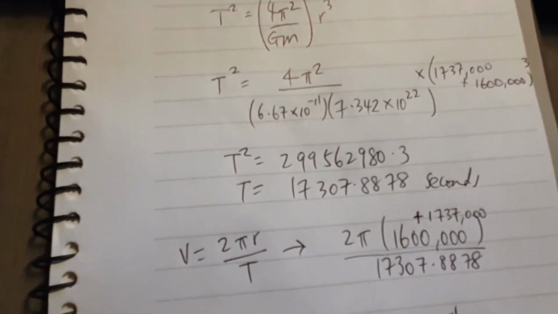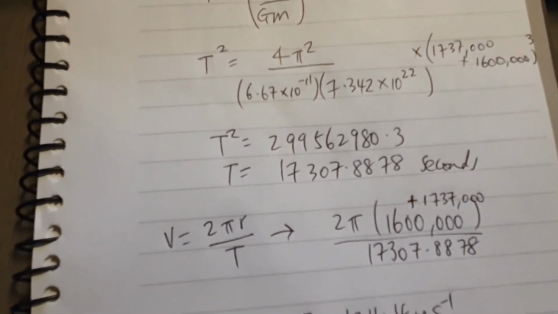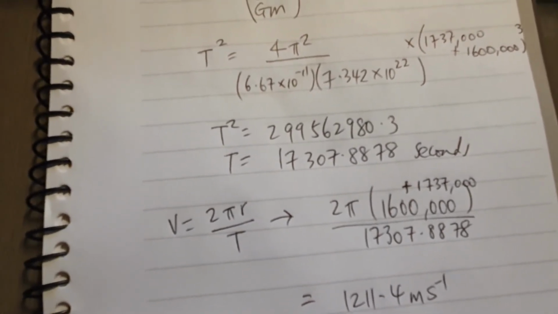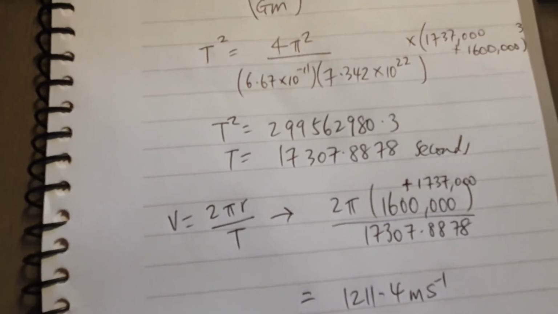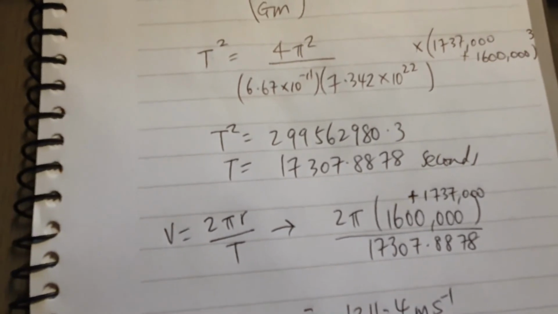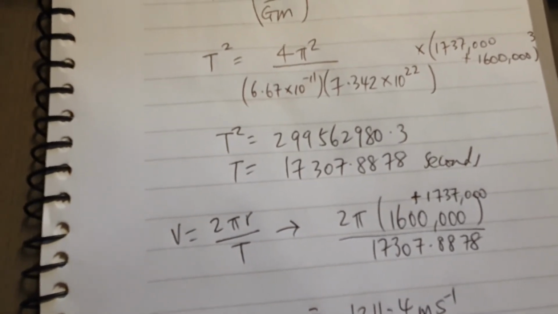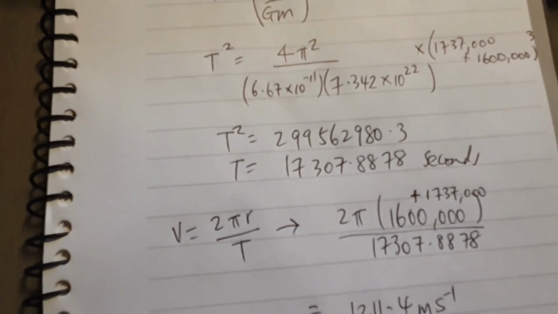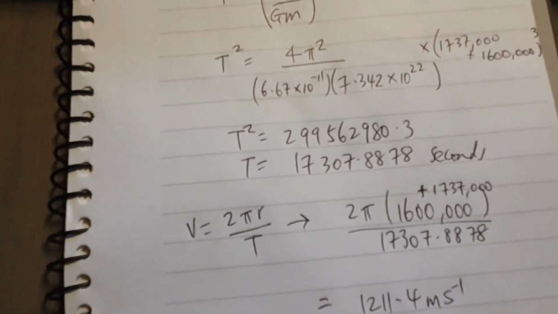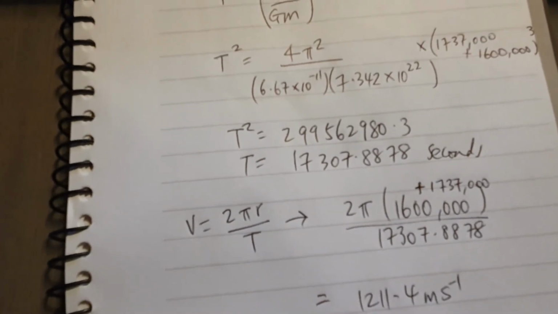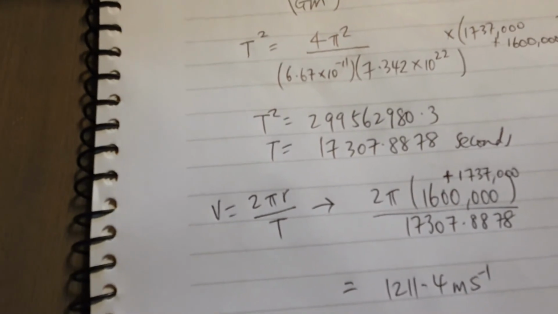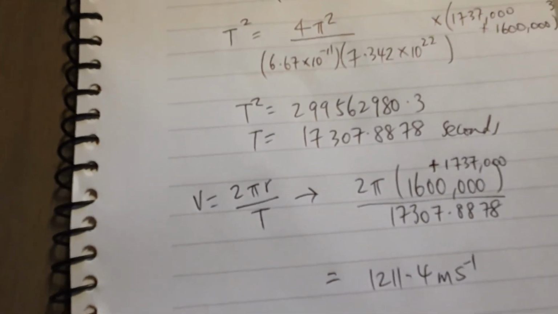Alright, so I've put the numbers in, and then I've got T squared is equal to 299,562,980.3 seconds squared. And then you need to take the square root, and then you end up with 17,307.8878 seconds. And then for the second part of the question, it was to work out the speed. So you use 2 pi r over T.